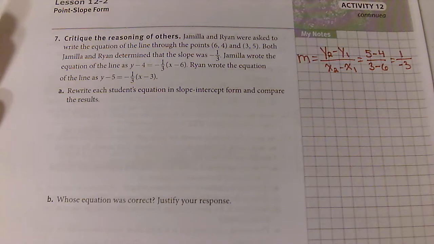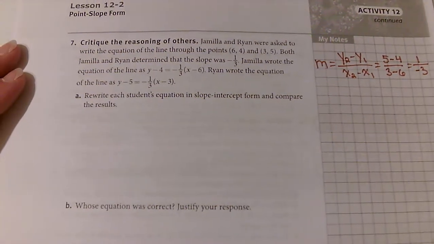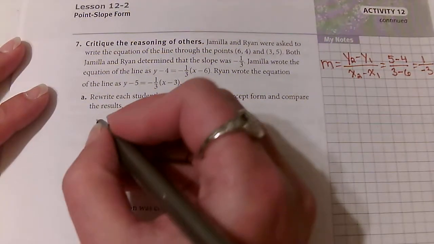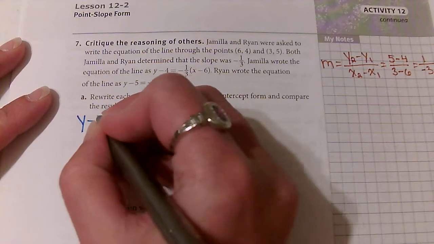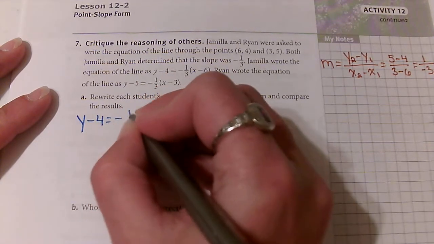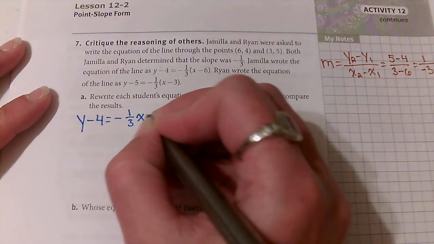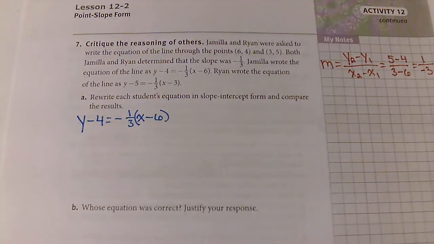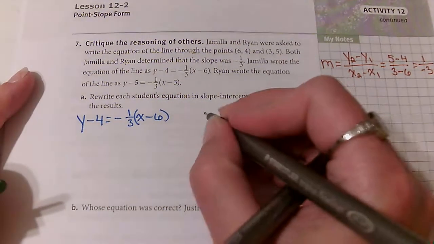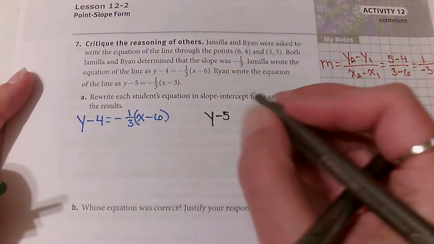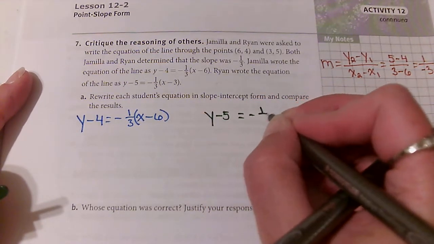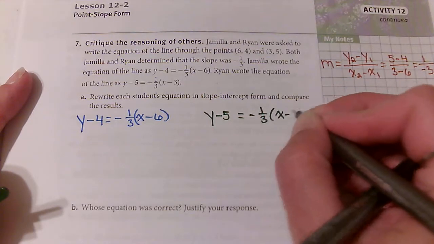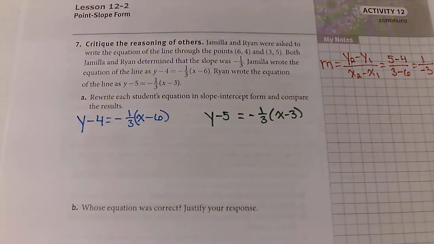So can we rewrite these into slope-intercept form? Well, we'll need to distribute and do some things. So I'm going to do Jamila's in one color. And then I'm going to do Ryan's equation in another color. And let's put them into slope-intercept form and compare them.